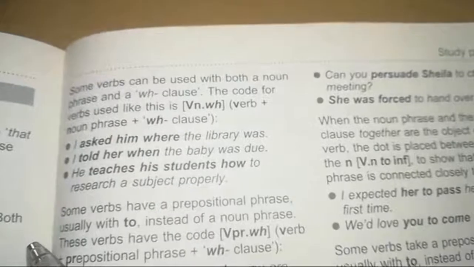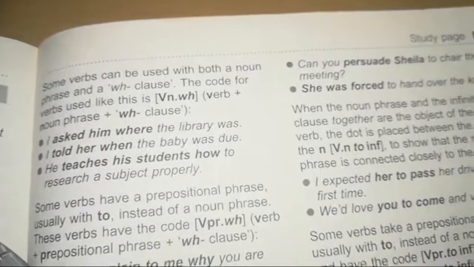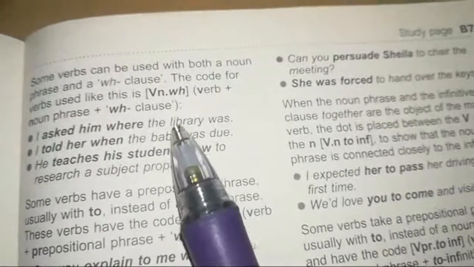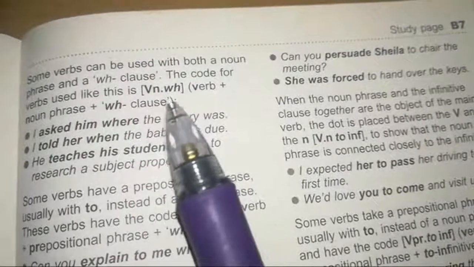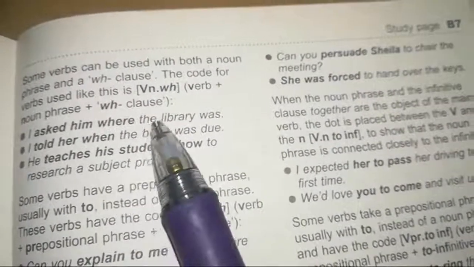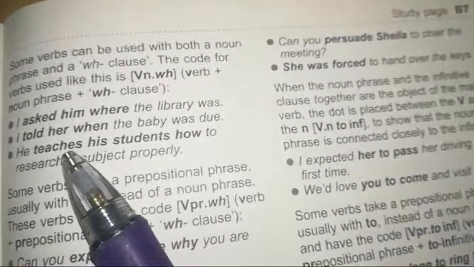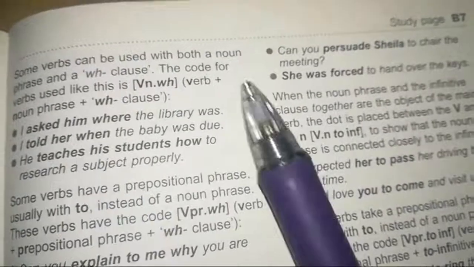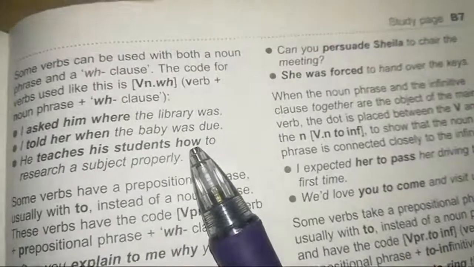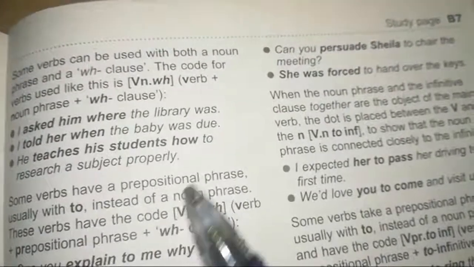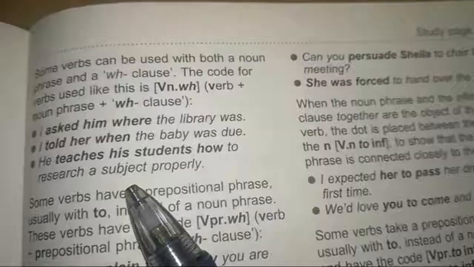Some verbs can be used with both a noun phrase and a wh-clause. The code for verbs used like this is VN wh: verb, noun phrase, wh-clause. For example, I asked him where the library was. I told her when the baby was due. He teaches his students how to research a subject properly.